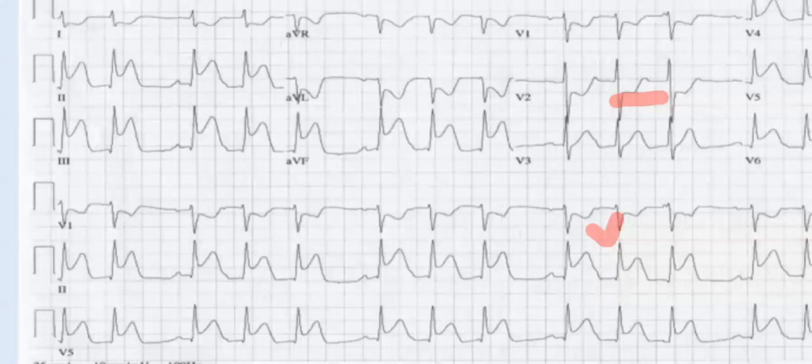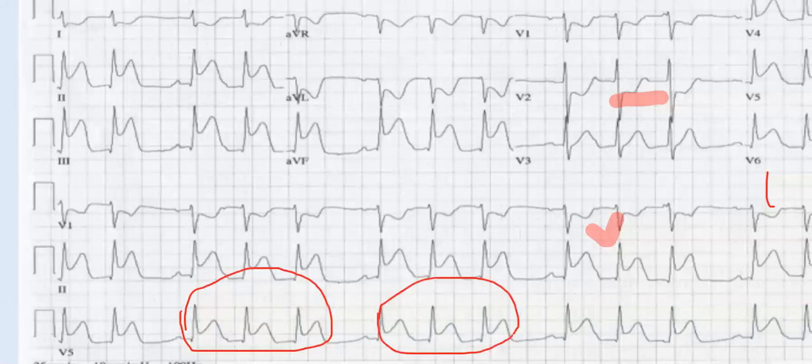There's junctional escape or accelerated junctional rhythm. There's a P wave and there is junctional tachycardia in between. No, I think there's AF. No, it's not AF. If you notice, we have Mobitz type 2. Yes, Mobitz type. The most important thing is that you see first degree and group beating. You see this group beating? 3 come together and there is some delay. 3, 3, 3. So this is either Mobitz type 1 or type 2.